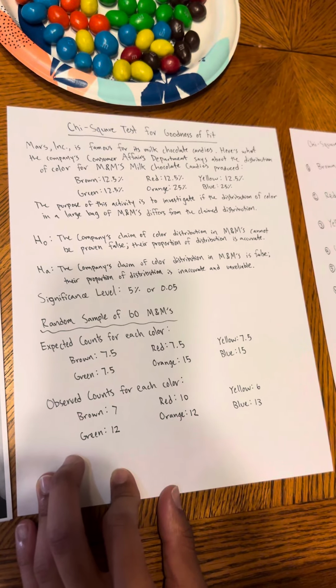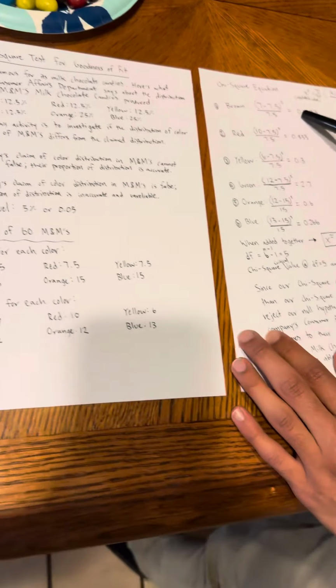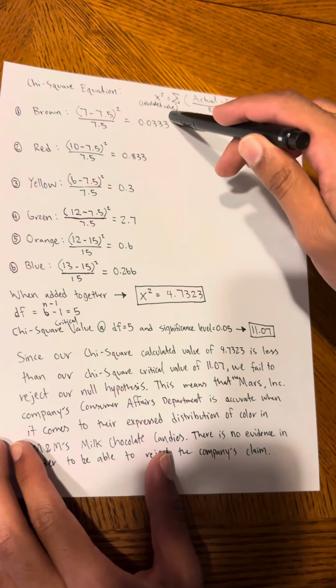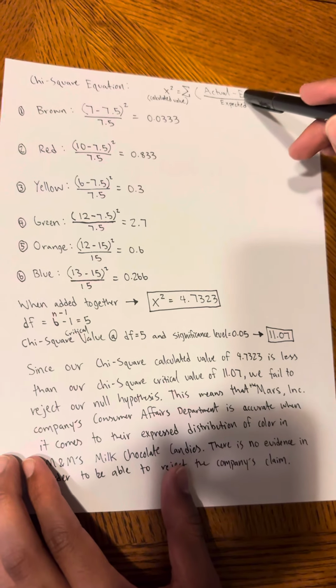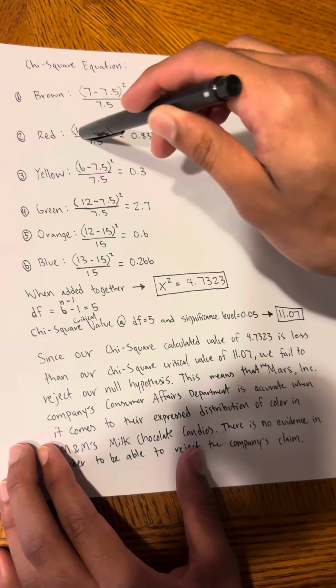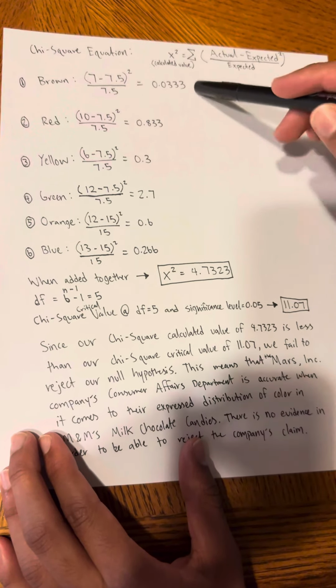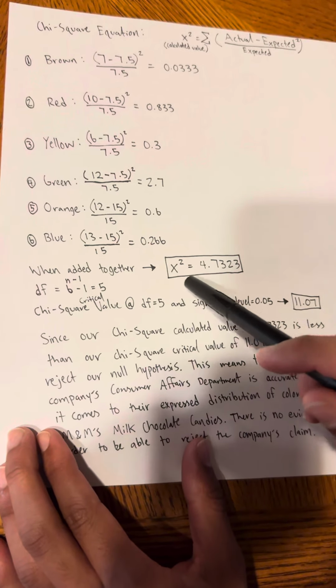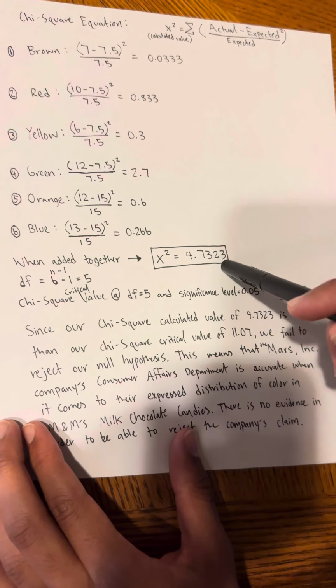In order for us to get our data, we have to move over here where the chi-squared equation is. So our chi-squared calculated value is the summation of (actual minus expected) squared over expected. I did this for each and every color, as you can see here, and I got these numbers. And when added together, our calculated value is 4.7323.